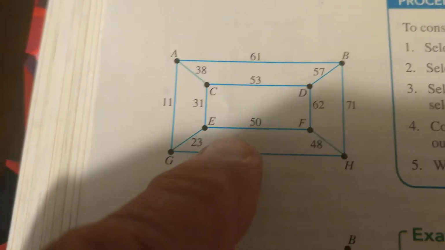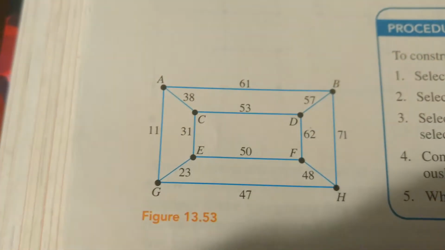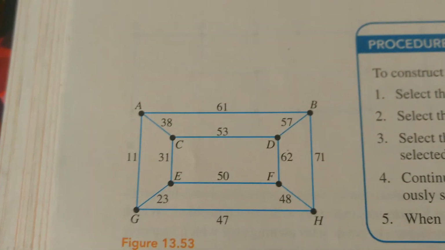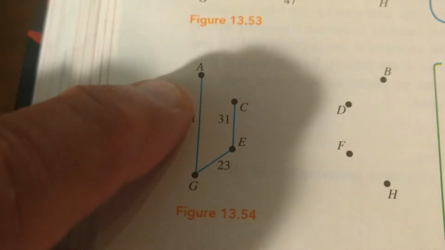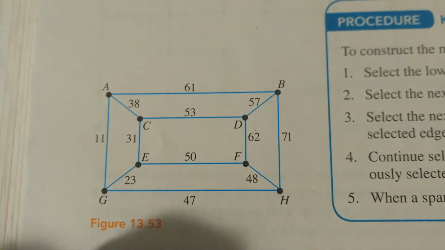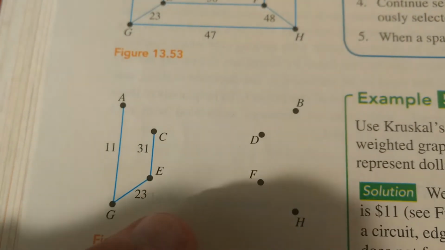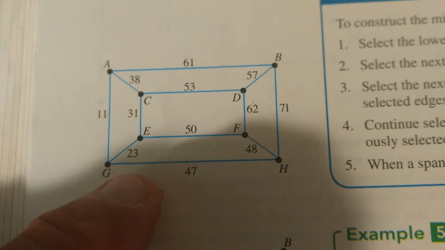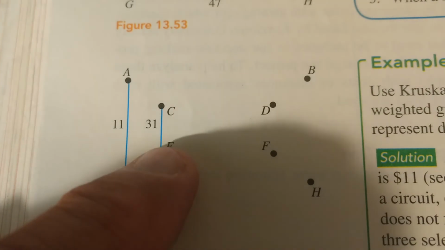Here we have a weighted graph, and all the edges are weighted. And so if you look at this, it looks like the first edge we're going to select is going to be this 11. And because we select this 11, we now got to look for the next cheapest. Looks to be this 23, so that's the reason we go to 23. And then we got to select the next cheapest, which looks to be 31. So here we are.